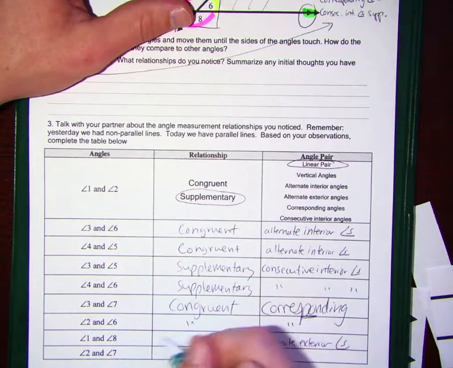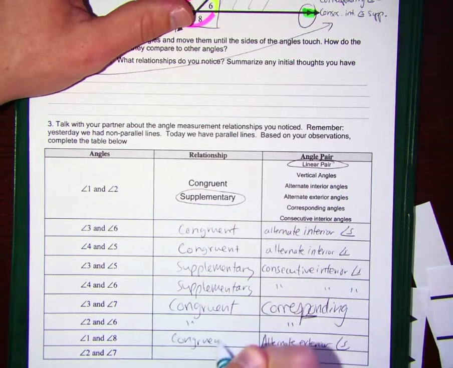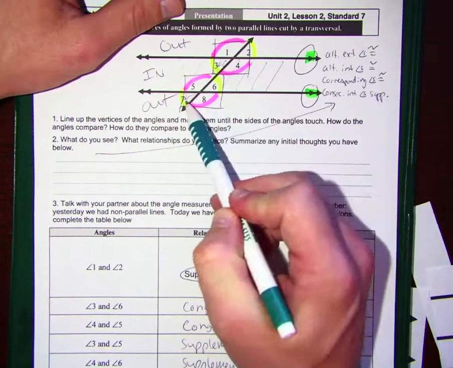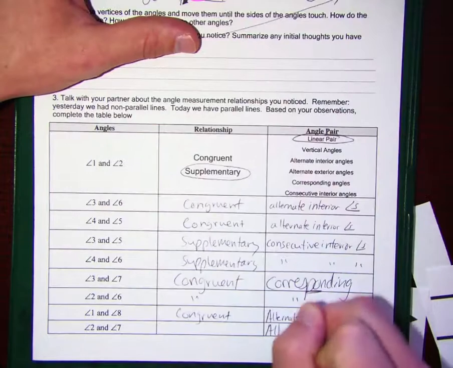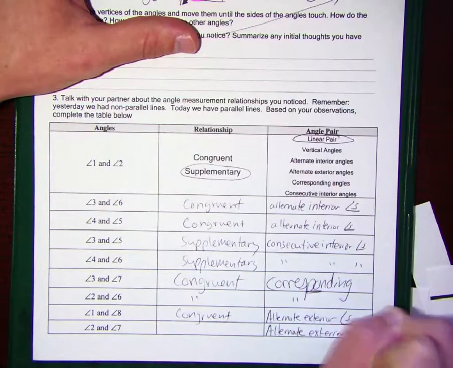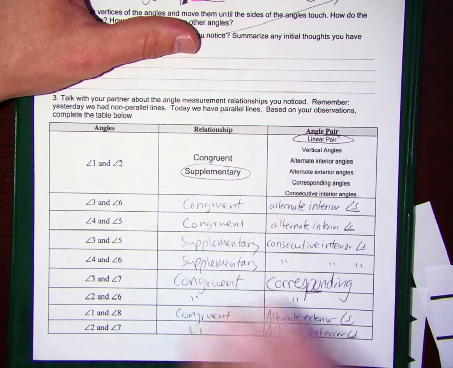And those are congruent. And finally, 2 and 7. Also alternate exterior. And those are congruent.